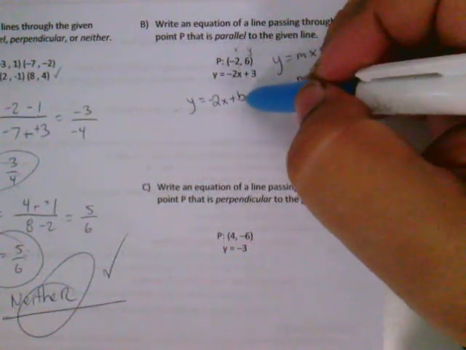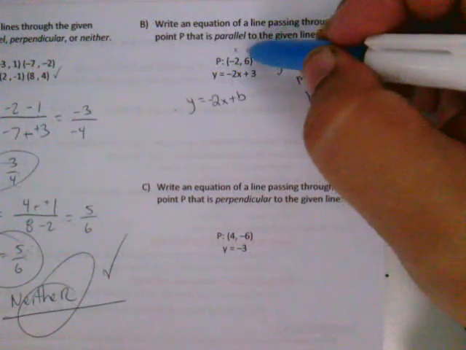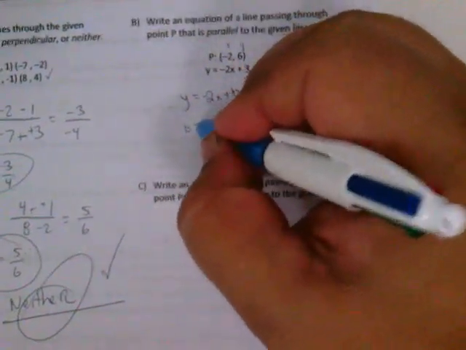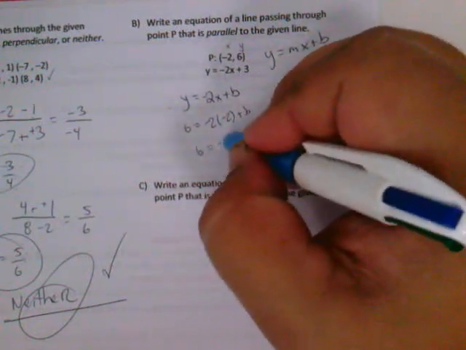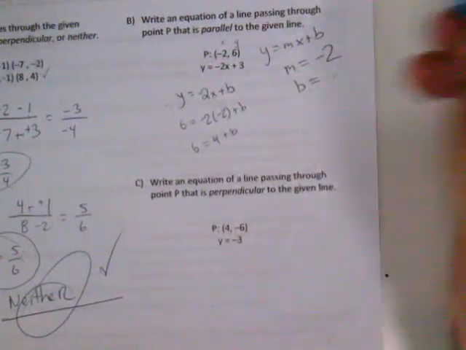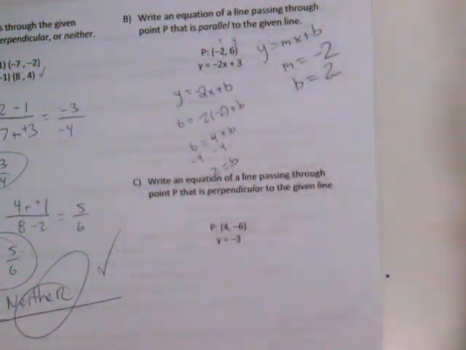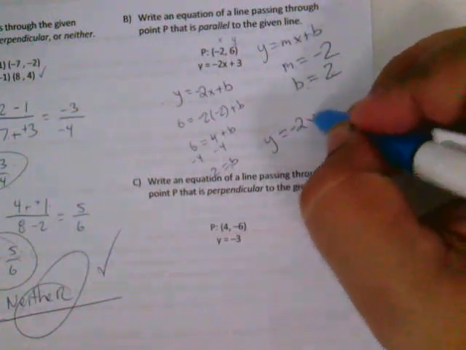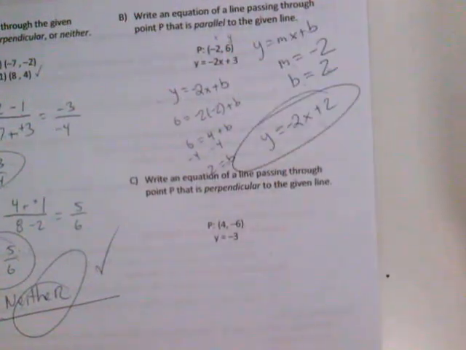Instead of the 3, I write a b. And now, to find the b, I use this x and this y. Then I subtract 4 from both sides. It turns out my b is 2, and there's my answer. There's my m, there's my b. This is the equation of a line that will do what they want me to do.